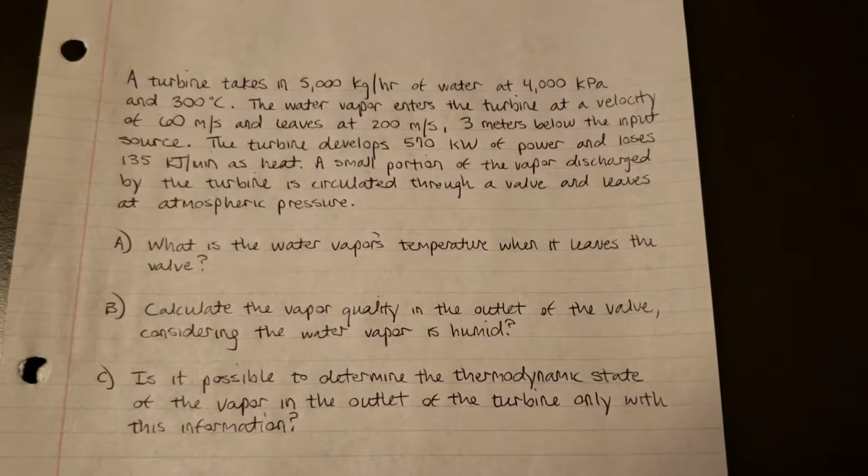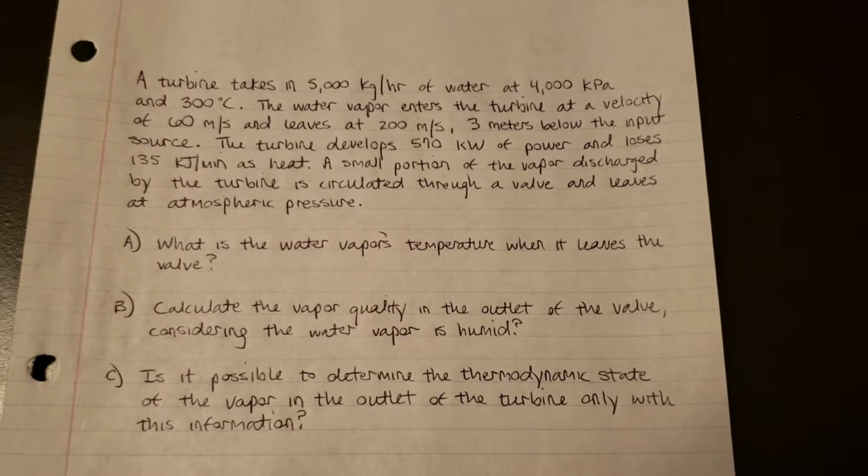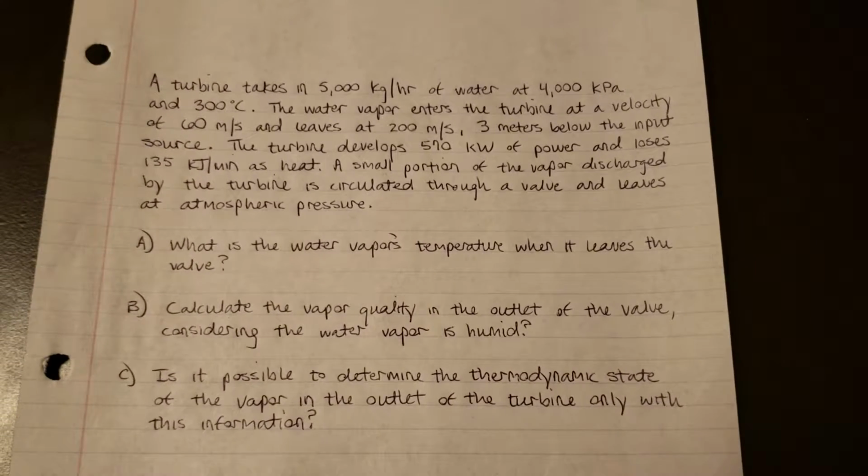Hello everyone. This is the solution to the problem set given to the students at the Tech de Monterey. It is a classic engineering problem involving the flow of vapor through a turbine.